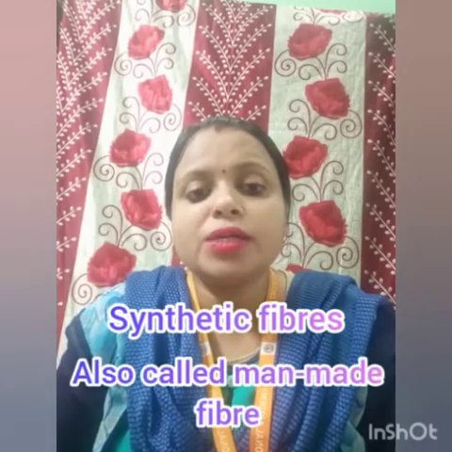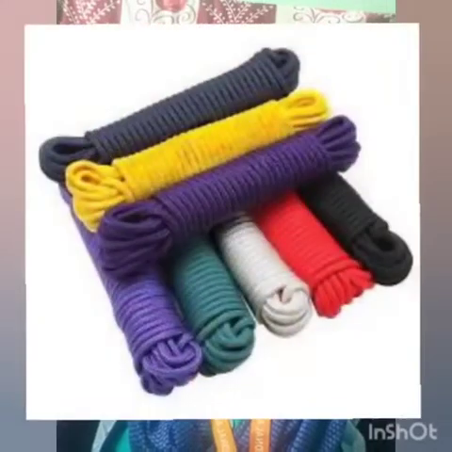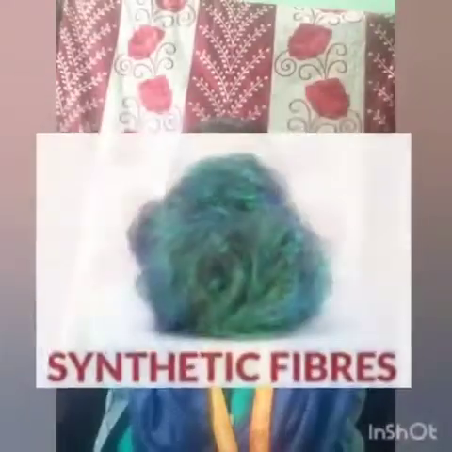Now, synthetic fiber. The fibers which we get from man-made sources. That means these fibers are artificially made by human beings. They are not obtained from plants or animal sources. Such fibers are called synthetic fibers. Examples of synthetic fibers are nylon, rayon, polyester, terylene.